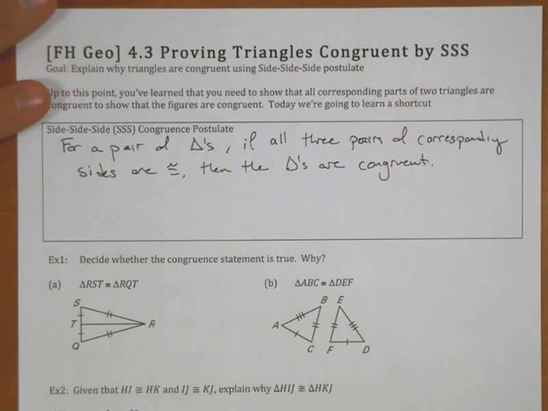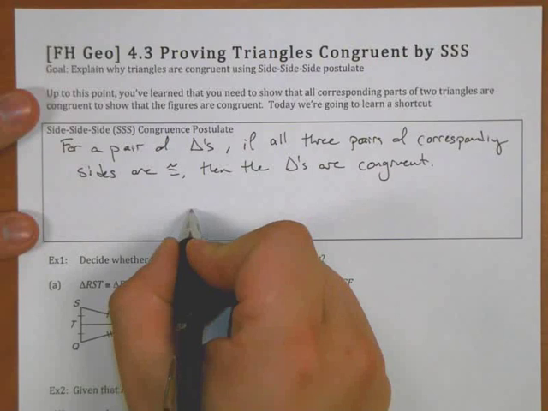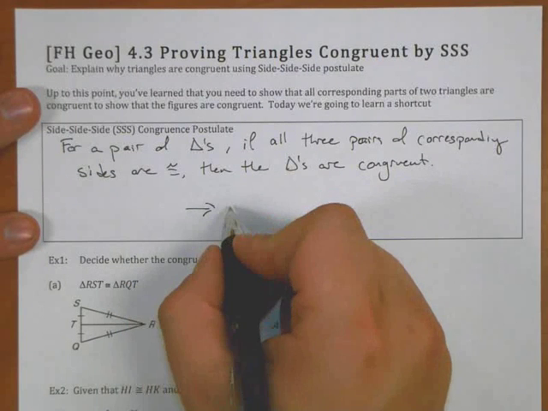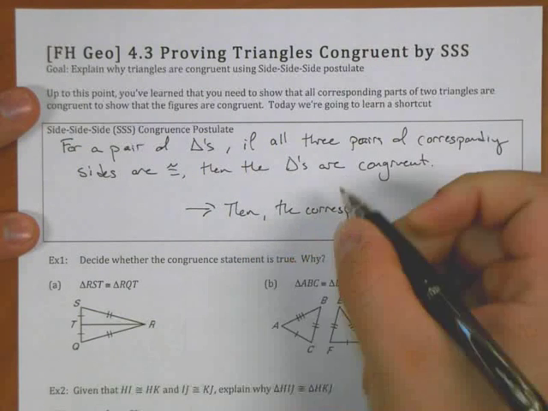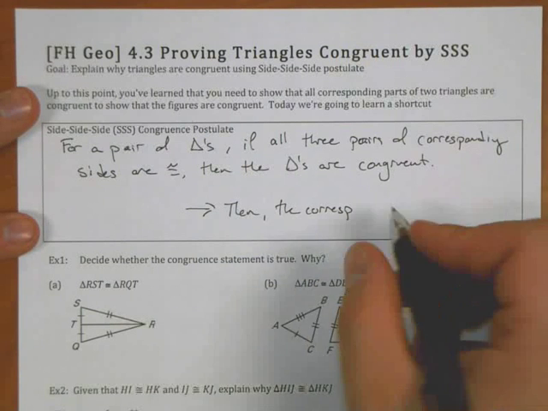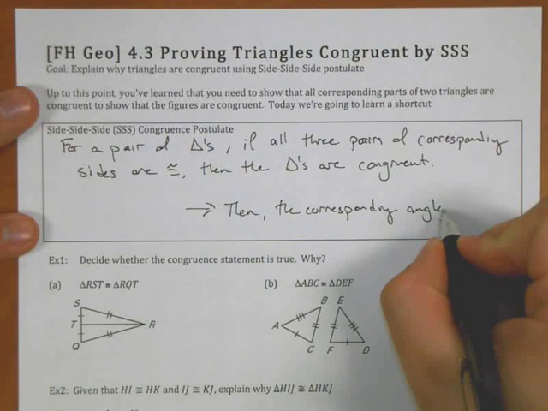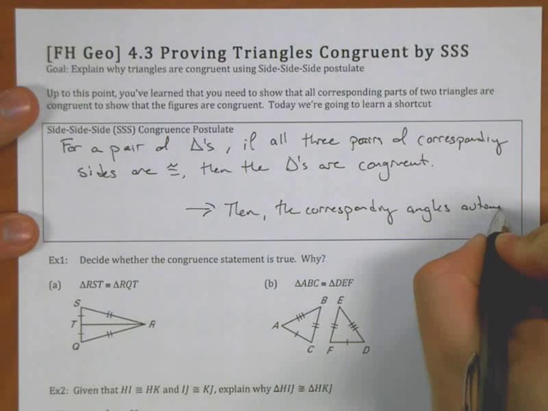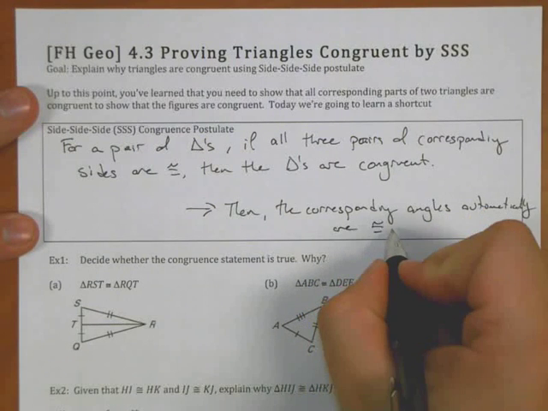So what this allows us to do is, if we can show that the three pairs of corresponding sides are congruent, then since the triangles themselves are congruent, that means all the individual parts, so all the corresponding angles, automatically are congruent.